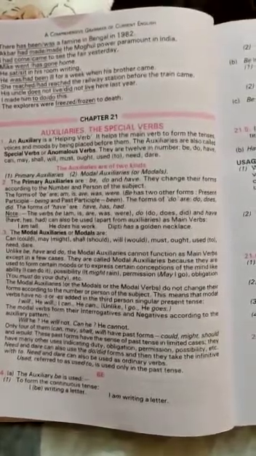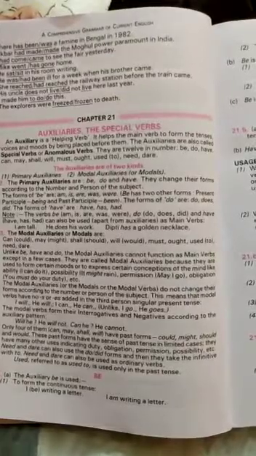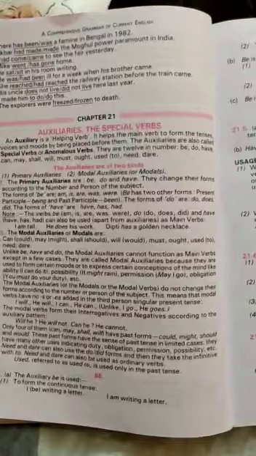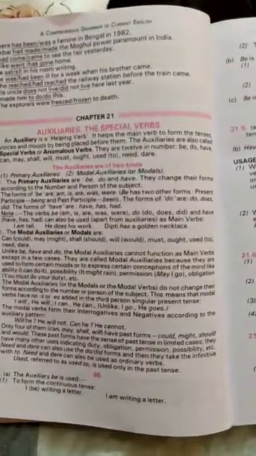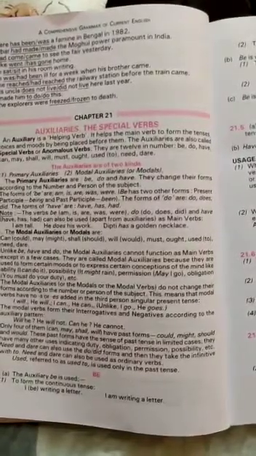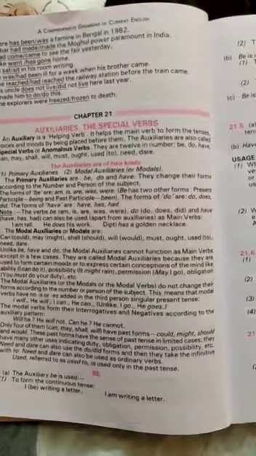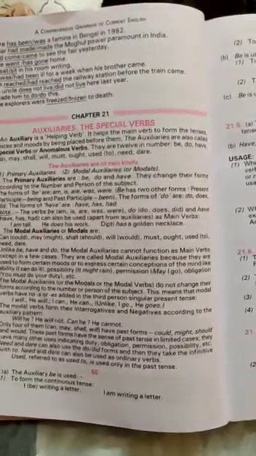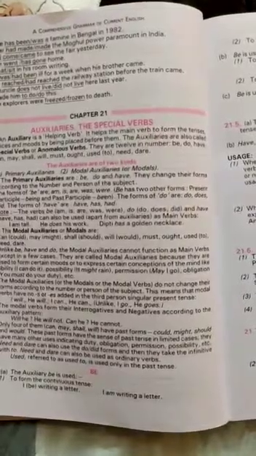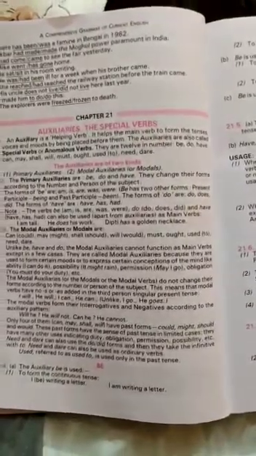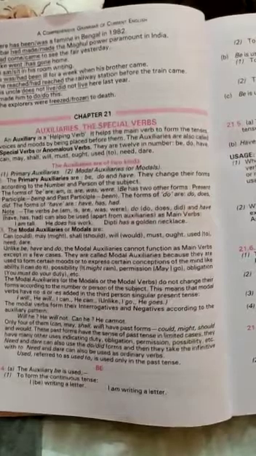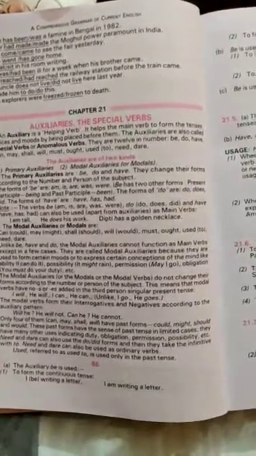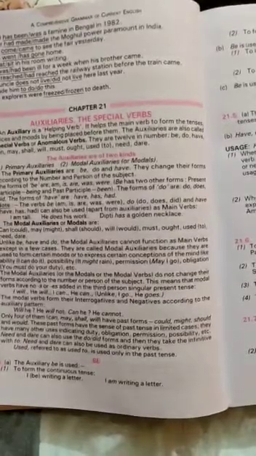The forms of be are as follows: am, is, are, was, were. These are the forms of be. Be has two other forms also: with present participle, being, and with past participle, been.